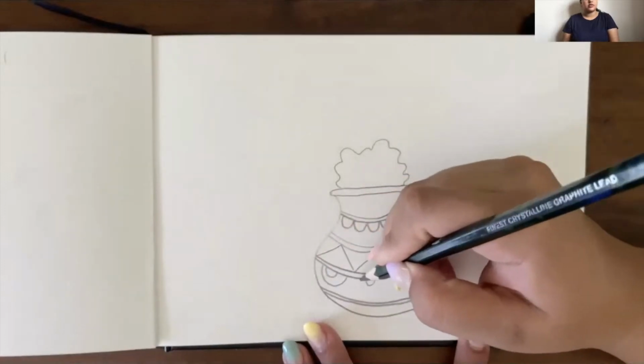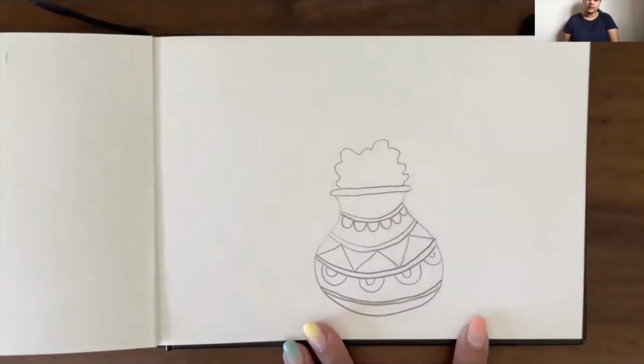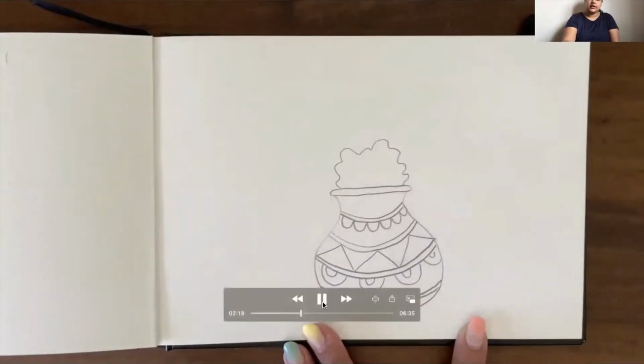So you can see the top design that I have done. I'm just repeating that, but in terms of a double line here. And that's it. That's my design done. That's the design that I want to go ahead and draw.